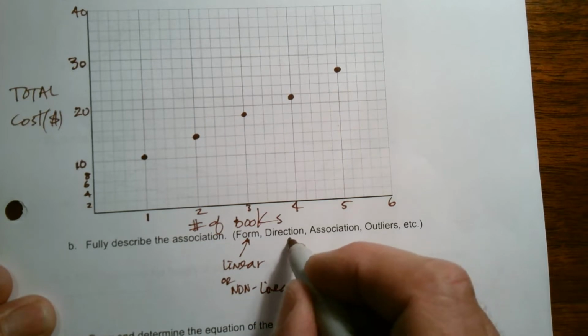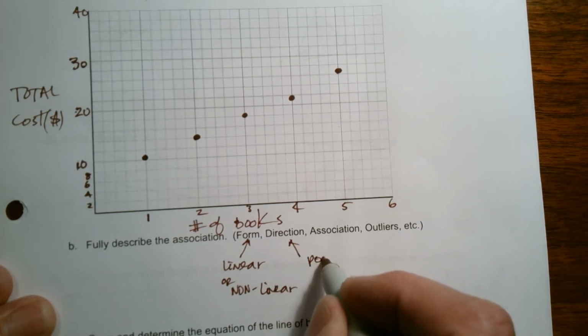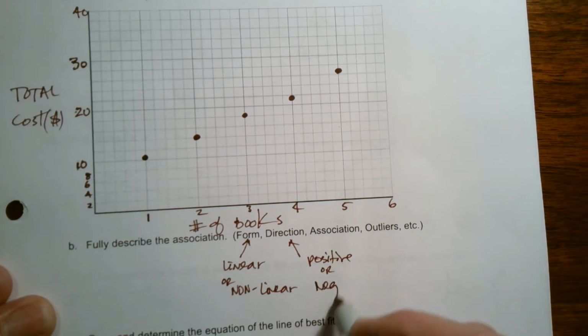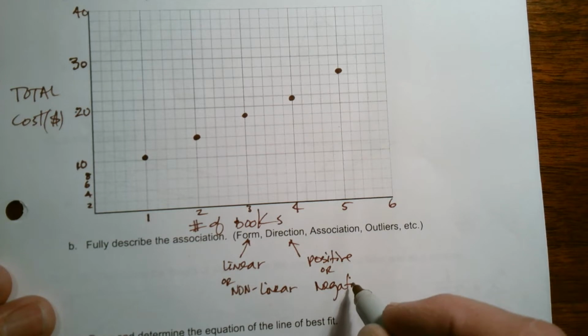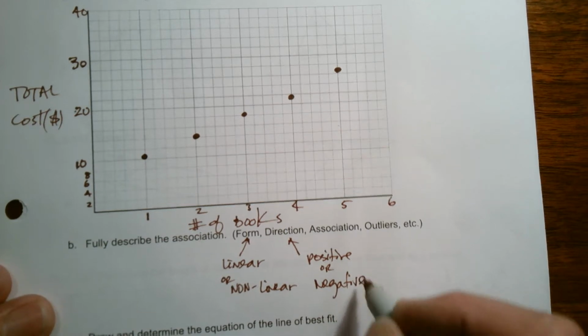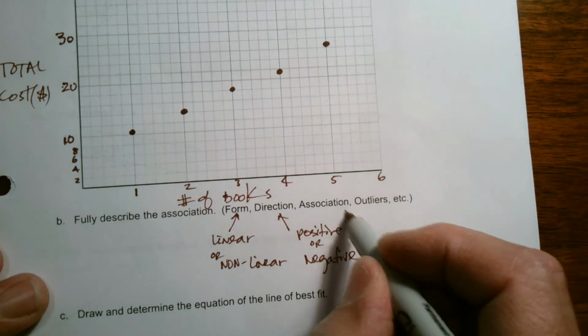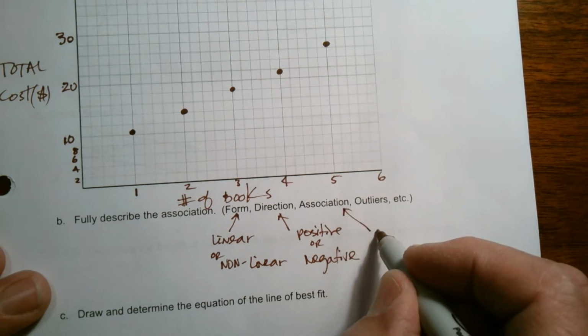Linear, nonlinear. Direction is usually either positive or negative, so it's increasing or decreasing. Positive or negative, increasing, decreasing, you could say that. And then this one, association, is it strong?